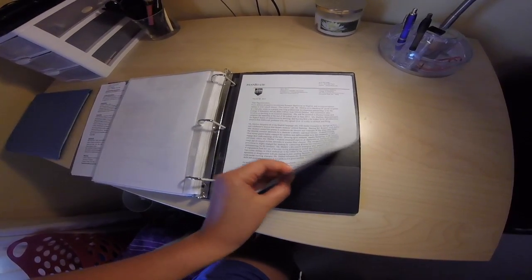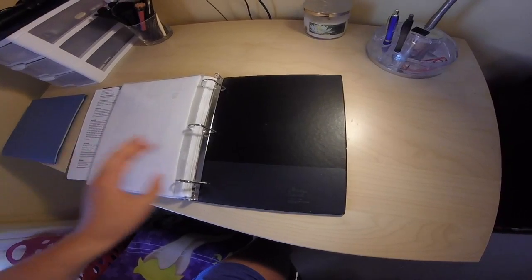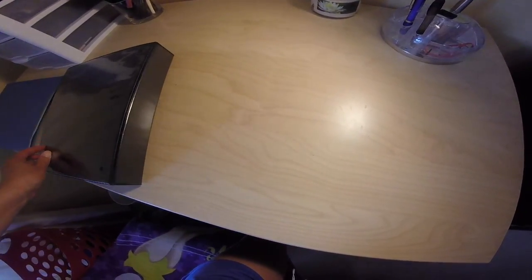So that's my teaching portfolio. I keep this with me at all times. I refer back to it a lot, actually. It's just good to have, and I hope that was informative for you.